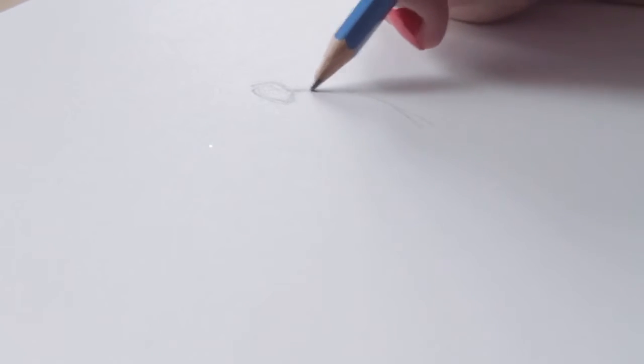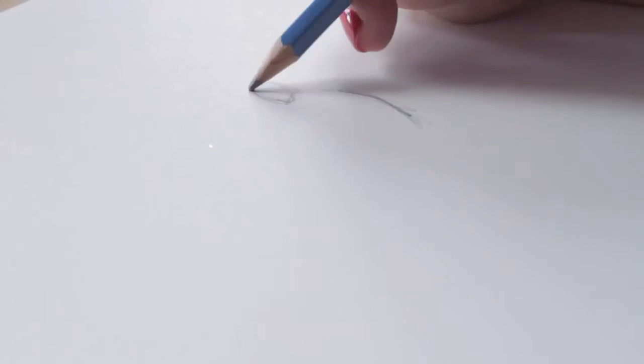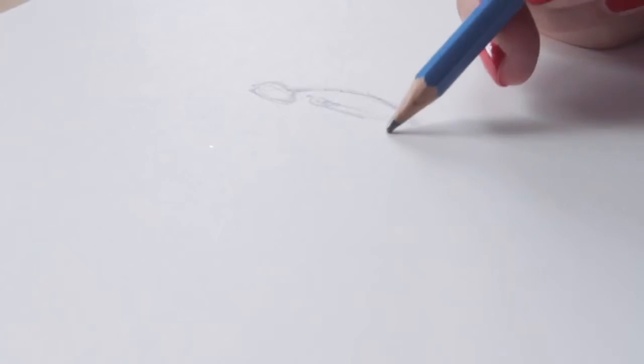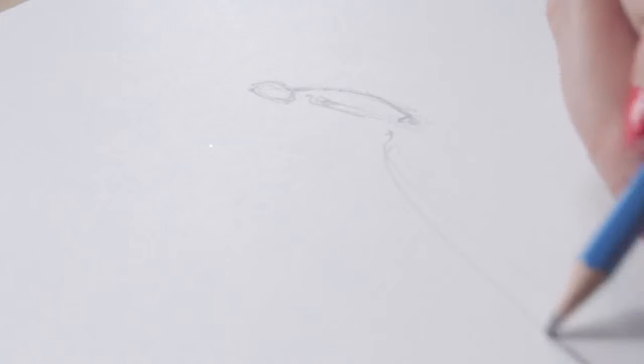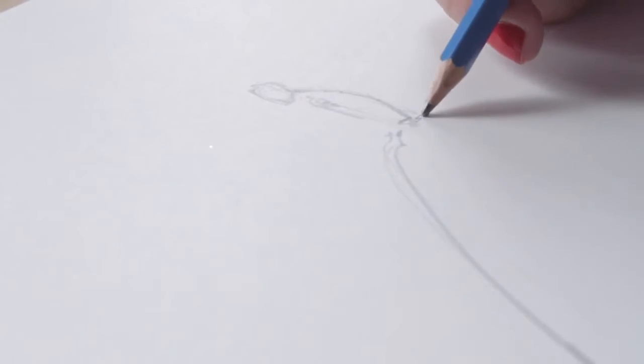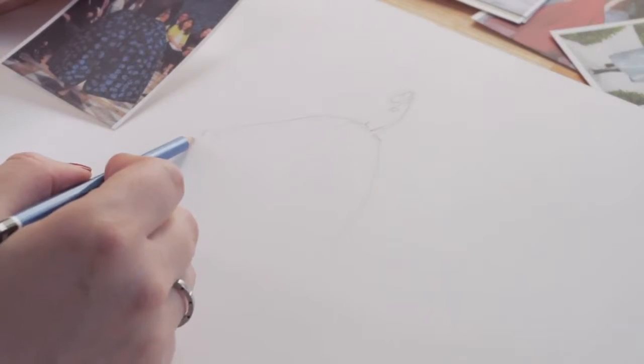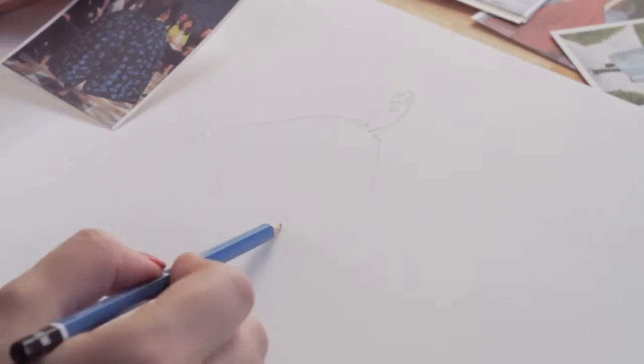So I'm just going to start really lightly and just do a head, and you just want to get a really basic shape down without thinking too much about it, and really overemphasize the fact that her skirt is giant.